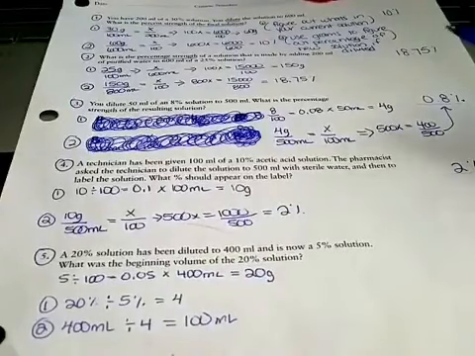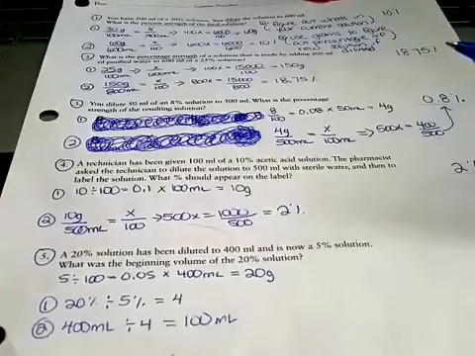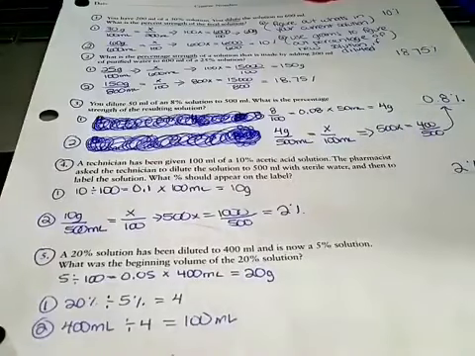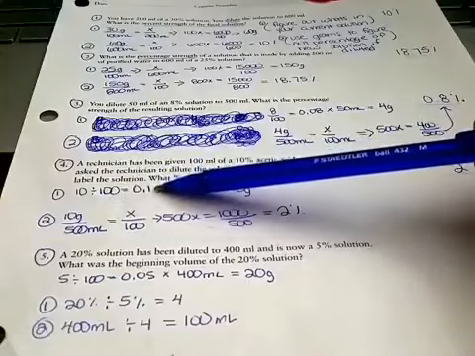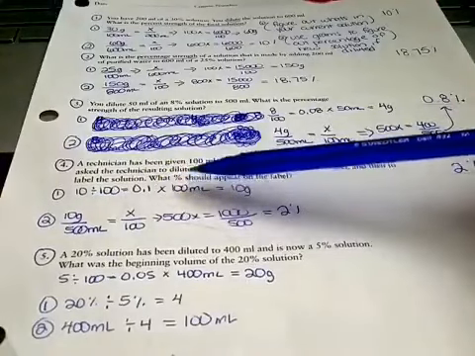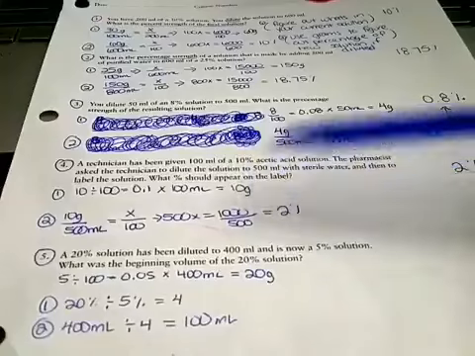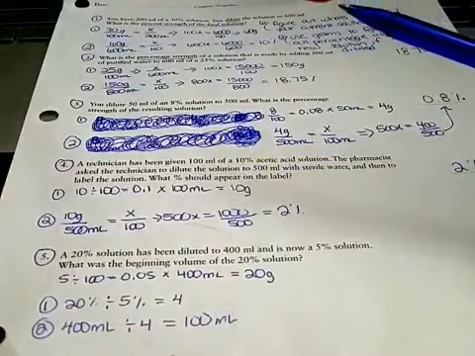Again, just like we've been doing, first figure out what's in 100, because it's percent. In this case, we do our 10 divided by 100 equals 0.1. Then we multiply it by 100 to get the 10 grams, right?